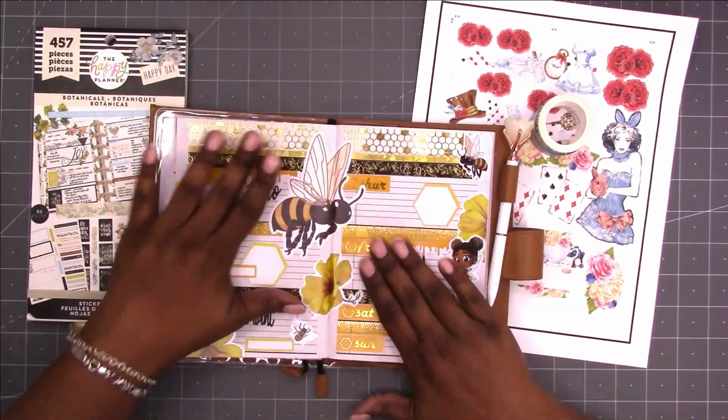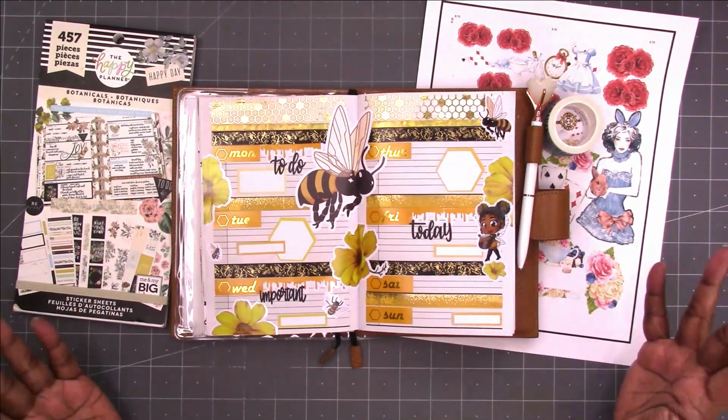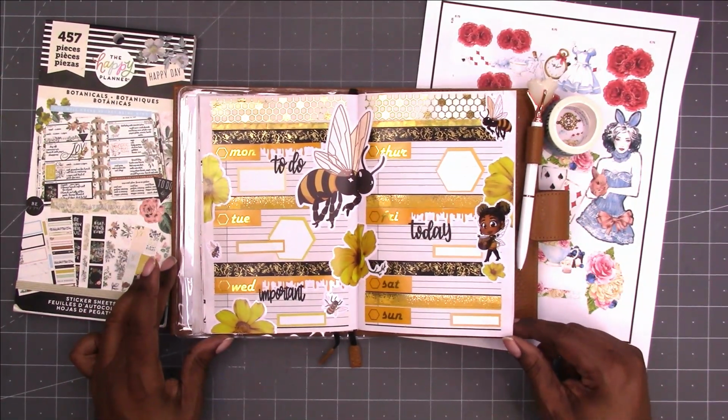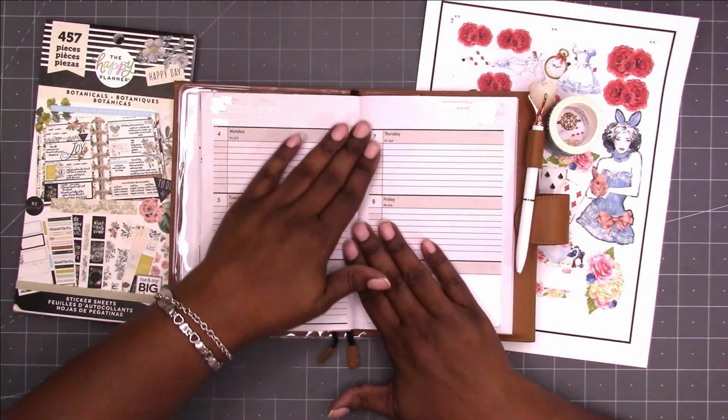This is last week's spread. The theme, or the prompt, was Bumblebee. So this is how it looked. I think it turned out pretty cute. So we're moving on to the next week.